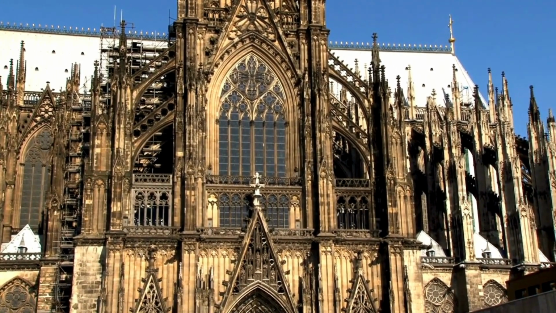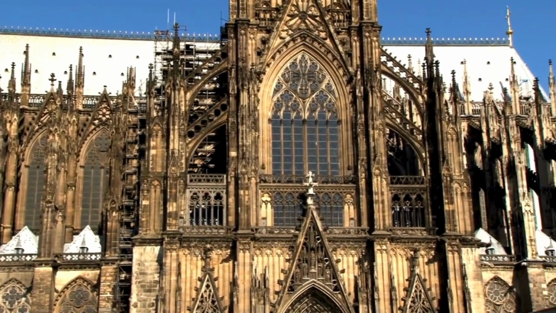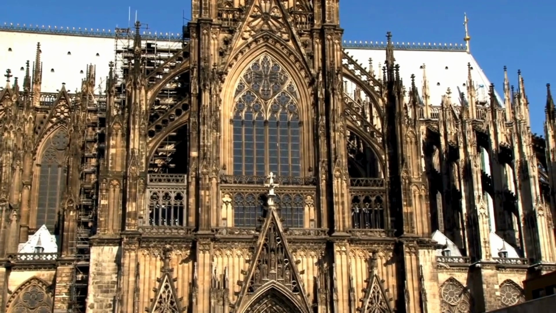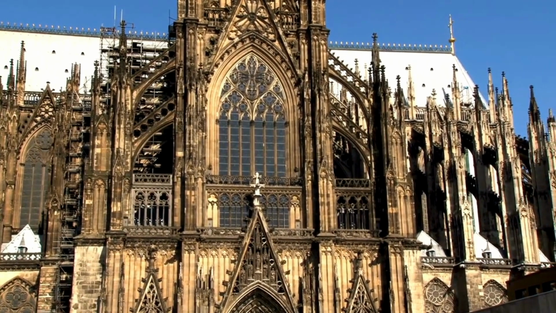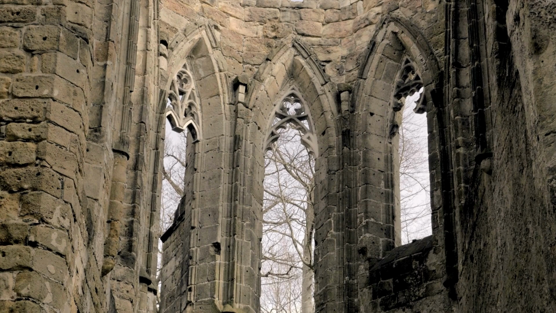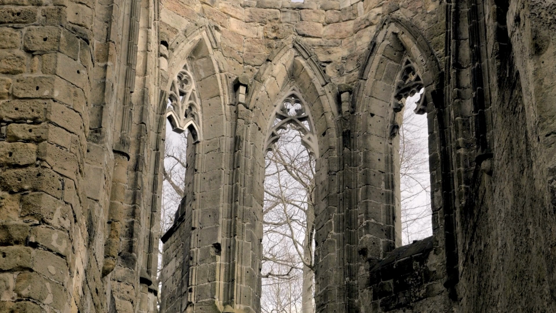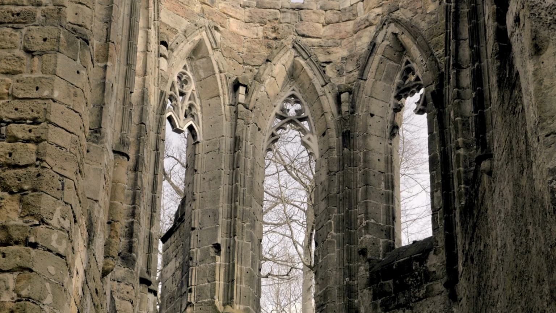Gothic architecture originated in France in the mid-12th century, with some citing the renovation of the Basilica of Saint-Denis as its beginning. Saint-Denis was significant as a royal burial site, and Abbot Suger sought to redesign it to evoke grandeur and light, aiming to create an awe-inspiring space that would lift people's spirits toward the divine.